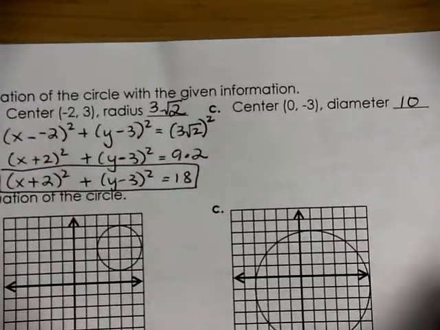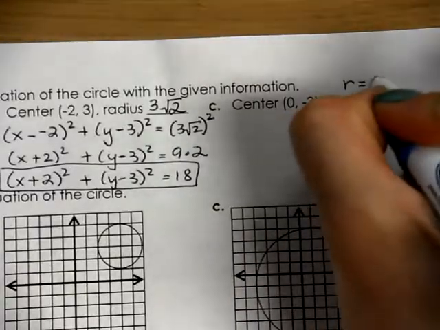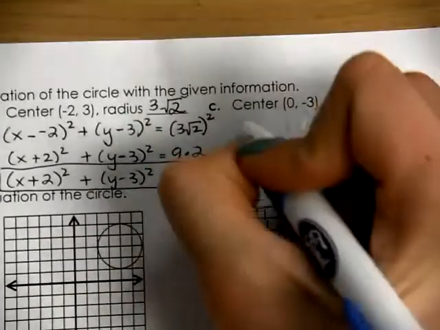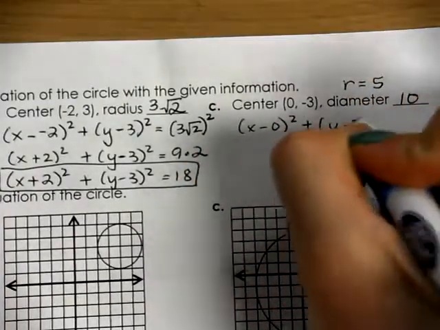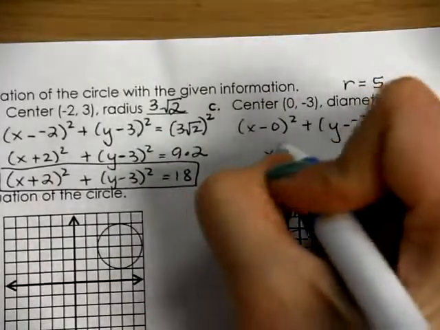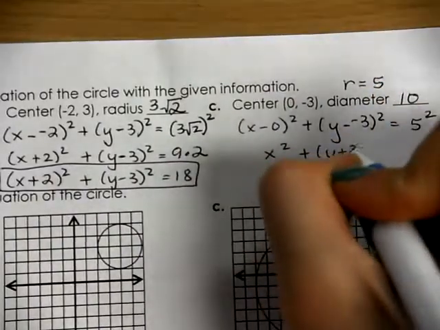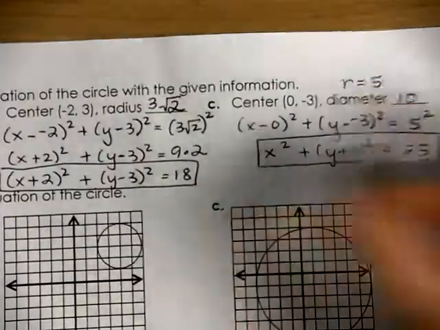And then finally, the last one, we have a diameter of 10, which means if the diameter is 10, your radius is 5, so be careful of that. So we have (x minus 0) squared plus (y minus negative 3) squared equals my radius, 5, squared. That just becomes x squared plus (y plus 3) squared equals 25. And there's your final answer.